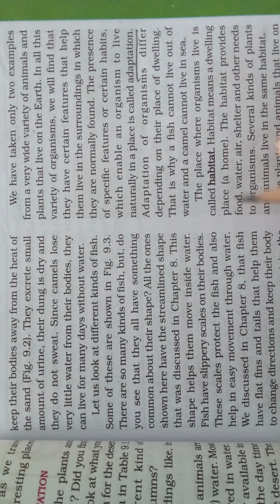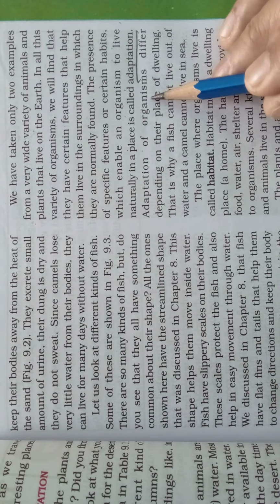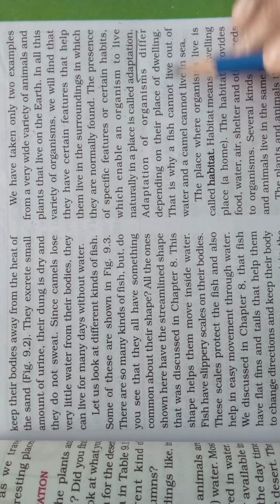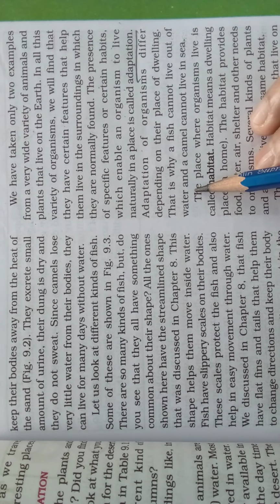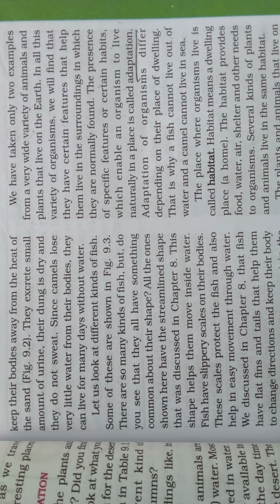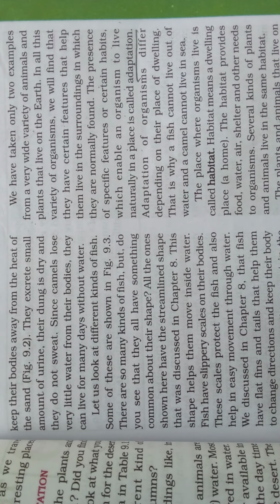Understood, children? Adaptation of organisms differs depending on their place of dwelling. That is why a fish cannot live out of water and a camel cannot live in the sea. Can a fish live in a desert? No. Can a camel live inside the water? No. Understood, children? So, this is about adaptation.